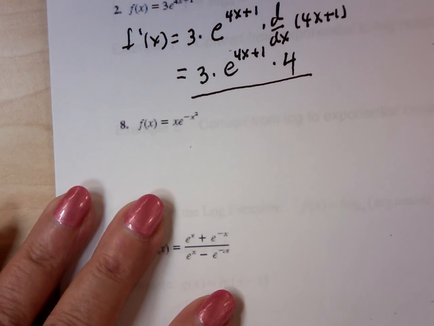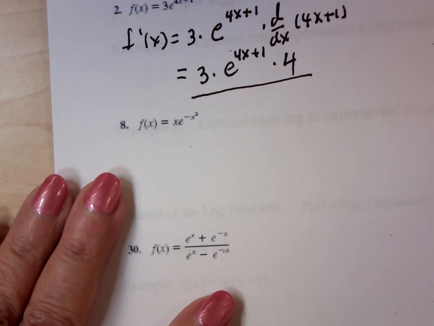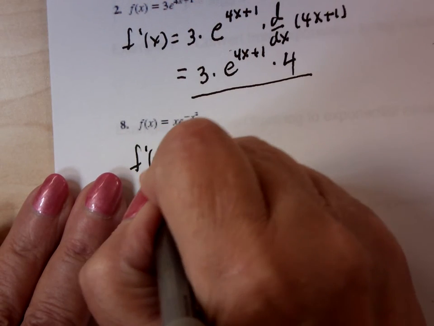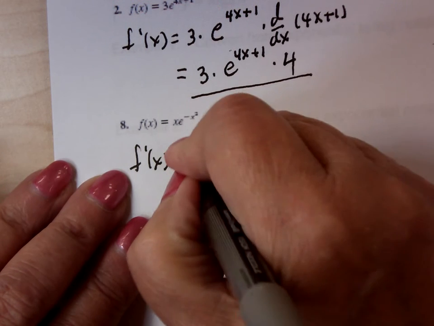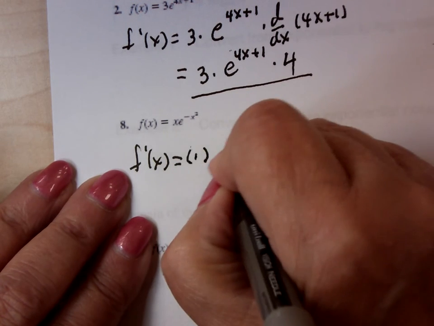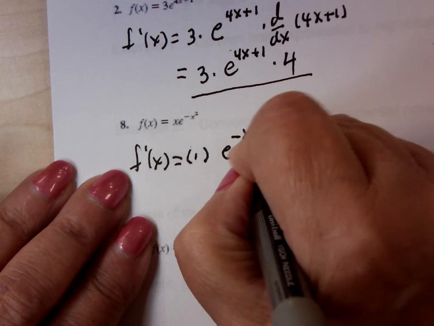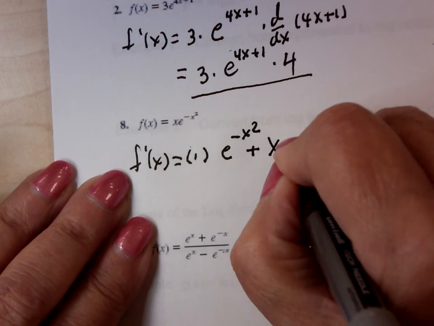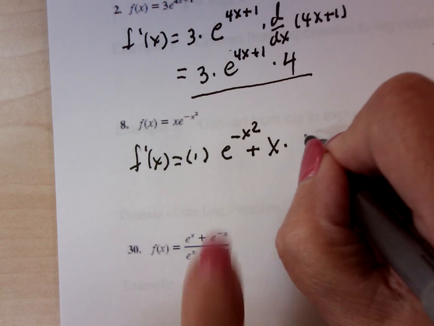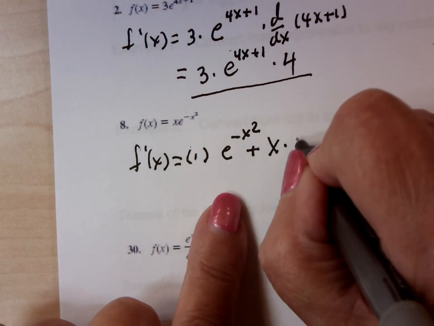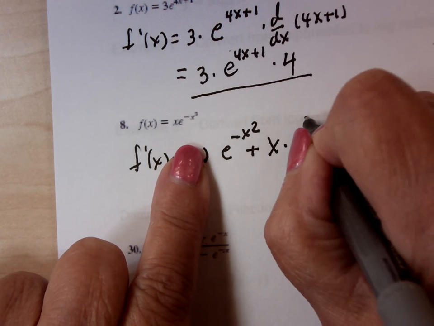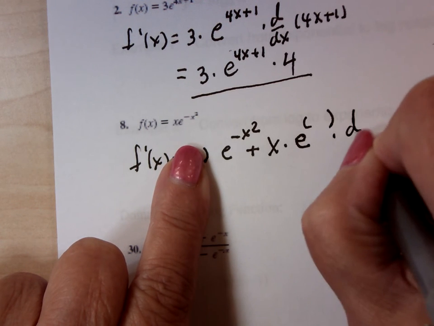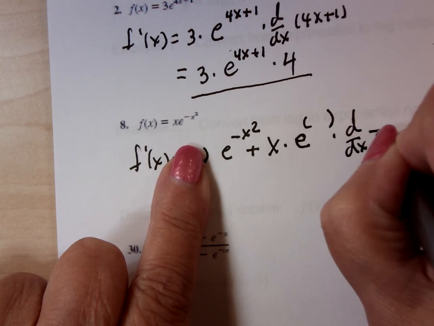Okay. Oh my goodness, what is this? Product rule. Right? So f prime of x is the derivative of x, which is just 1, times e to the minus x squared plus x times the derivative of e to the minus x squared, which is e to the blob times the derivative of the blob.